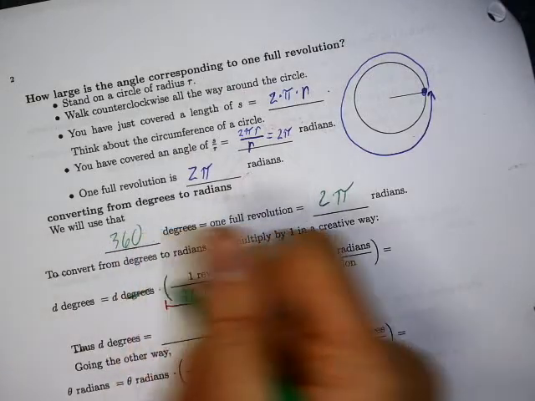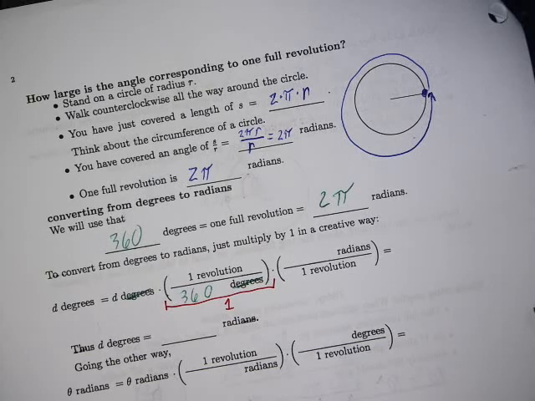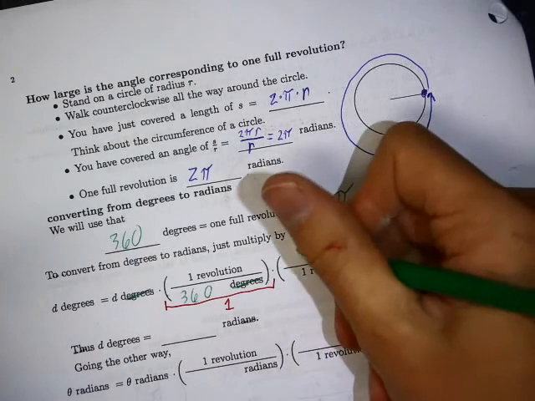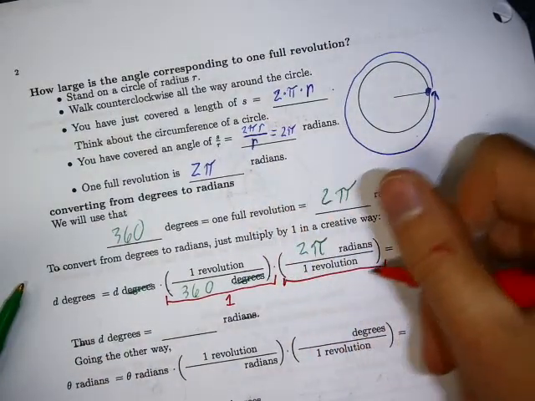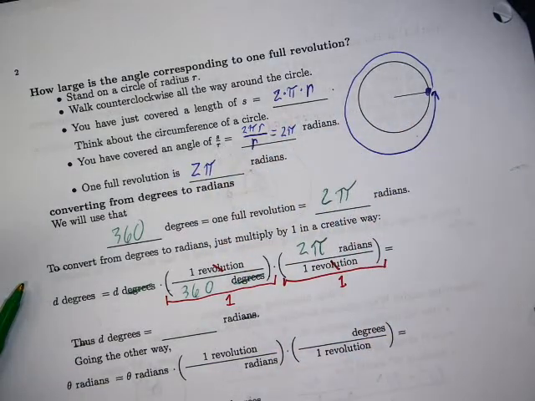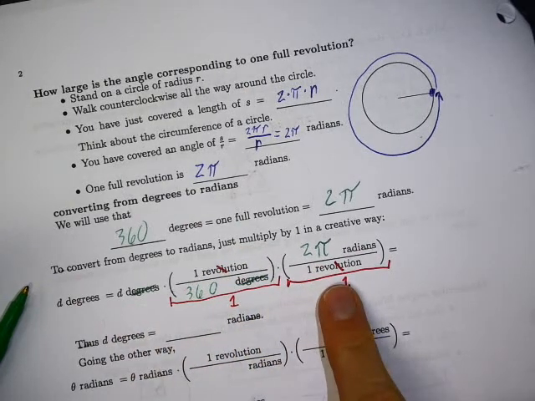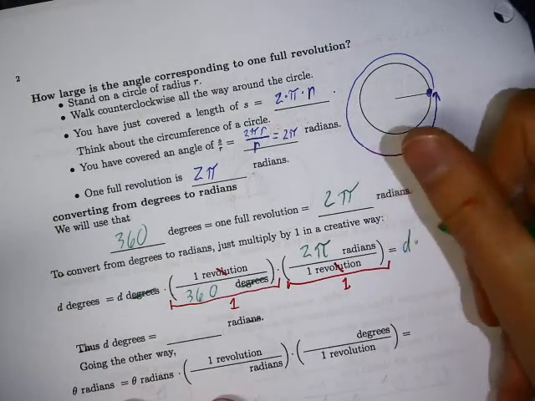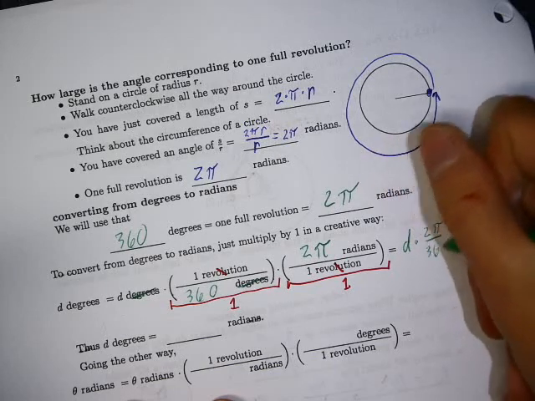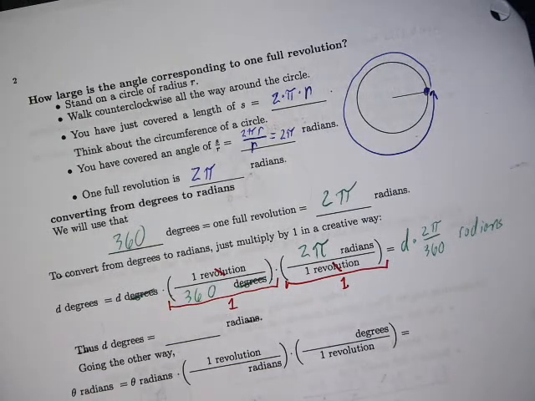And notice, if I do that, then the degrees will cancel. They appear in the numerator and the denominator. And I'll have converted to full revolutions. How many radians does it take to make a full revolution? 2 pi. So that means 2 pi radians divided by 1 full revolution is also 1. So I can cancel those units again. And I see that d degrees times 1 over 360 times 2 pi over 1 gives us the radian measure of the angle. So d degrees is the same thing as d times 2 pi over 360 radians. So if you want to convert from degrees to radians, multiply by 2 pi over 360.